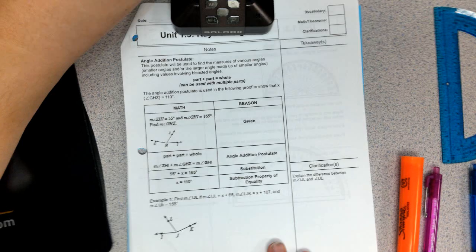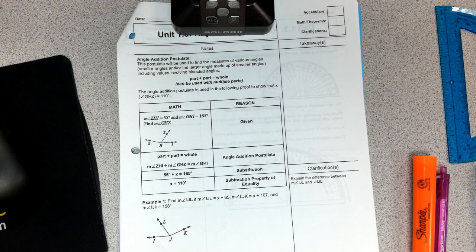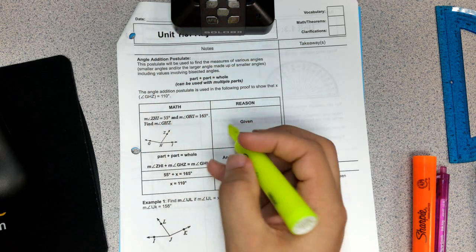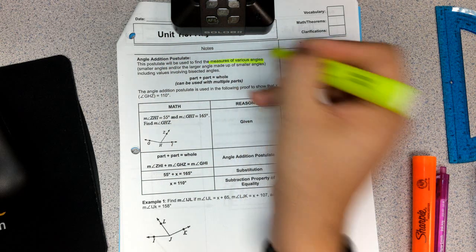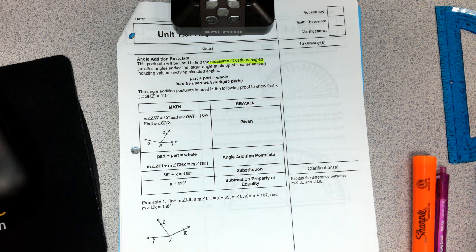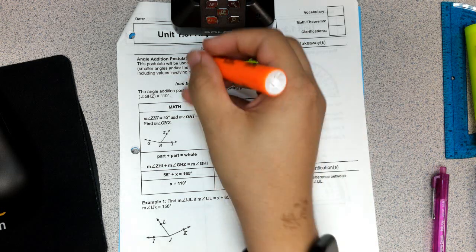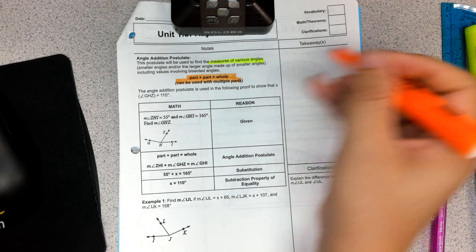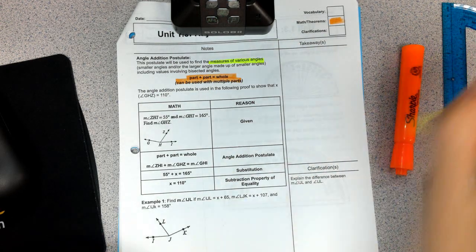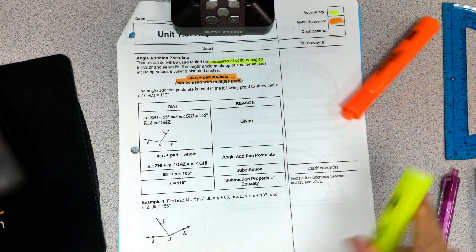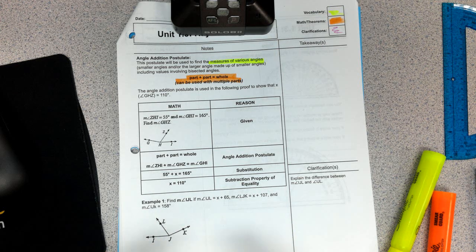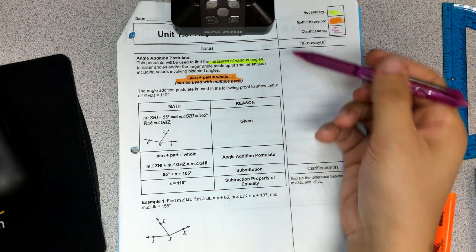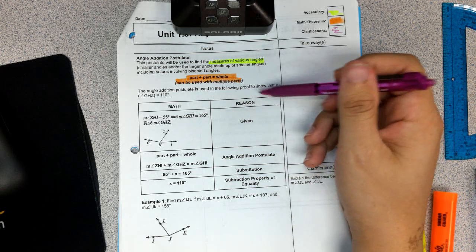All right. Next up, we should have something very familiar, which is the angle addition postulate. So the angle addition postulate is exactly a postulate used to find the measure of various angles. Okay? So just like last unit, we have our good friend, the part plus part equals whole equation again, which is going to help us find large angles or pieces of angles depending on information given. We have our proof here. So the angle addition postulate is used to find proof.